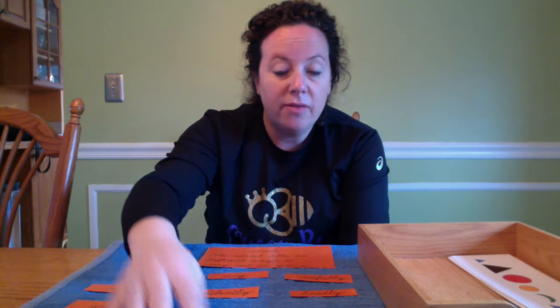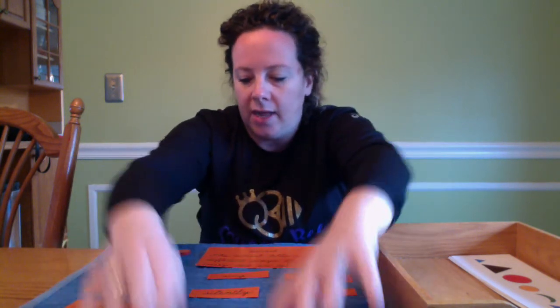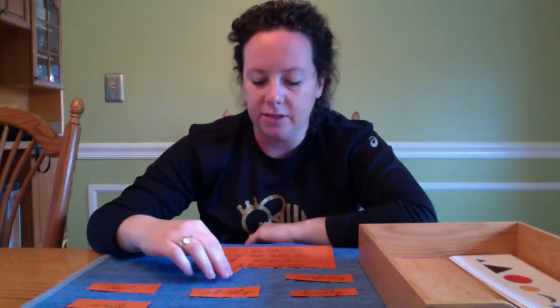Now, the thing with adverbs is that the adverb could come before or after the verb in this case. So we could say quickly look, or look quickly. The order is irrelevant right now. Okay? So let's look at the word. Let's go with sing next.